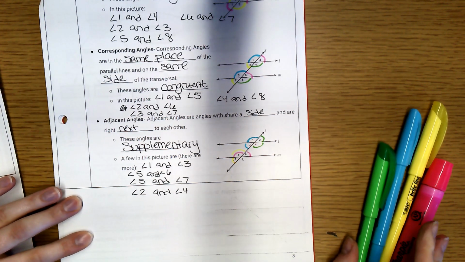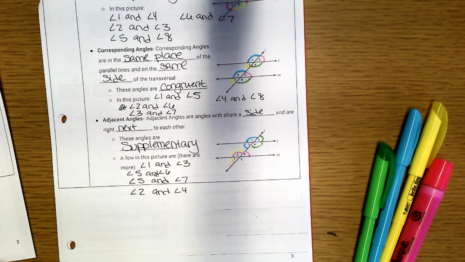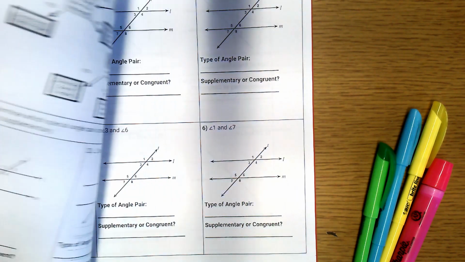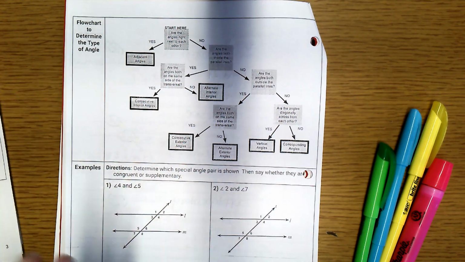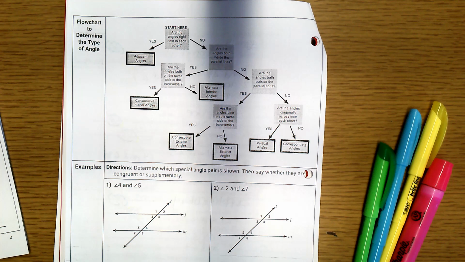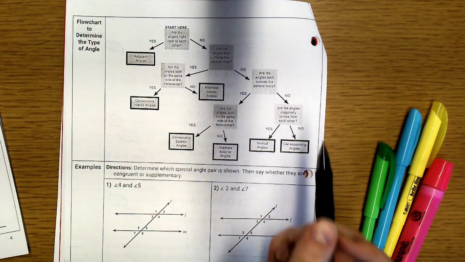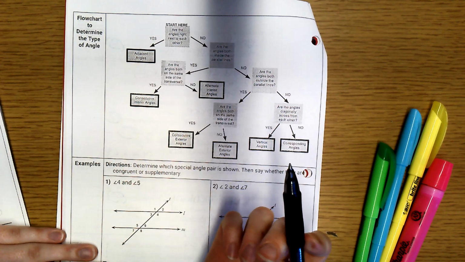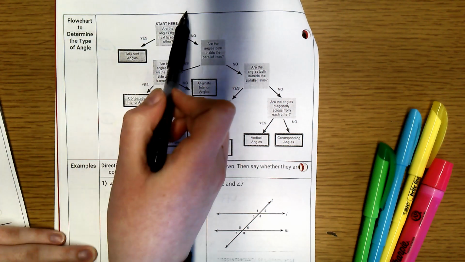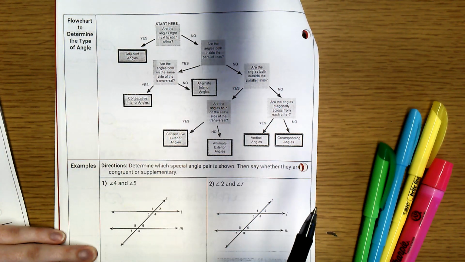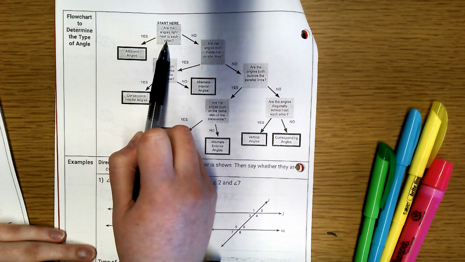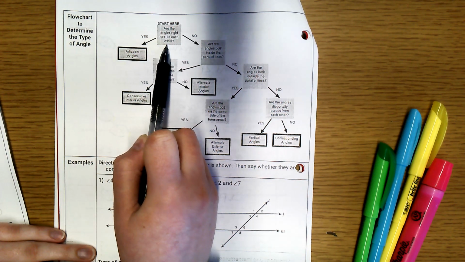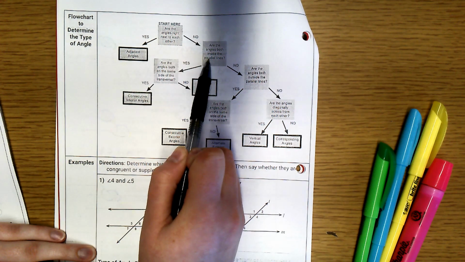Okay? All right, that was a lot of information. And that gets a little bit tricky to remember after a while. So I have a flow chart here that can help you figure out what type of angle you are working with. So the way that you read a flow chart, it says start here. That's where you start. And then you go through and say yes or no to the questions and you follow the arrows. So let's say you start here. You say, are the angles right next to each other? If it's yes, you go here. If it's no, you follow this.